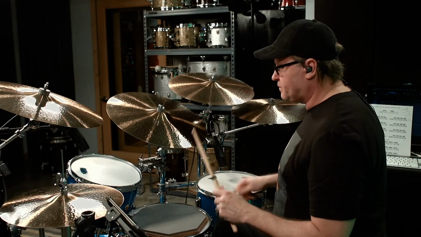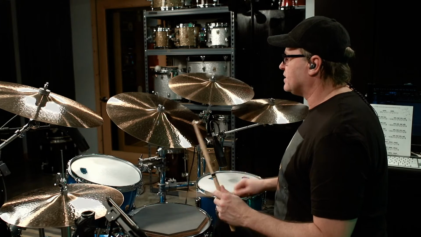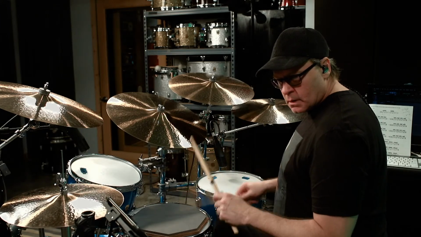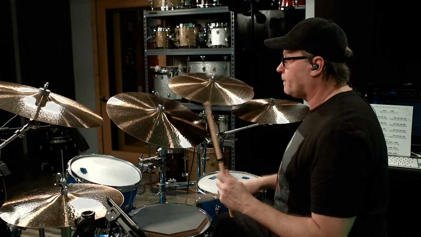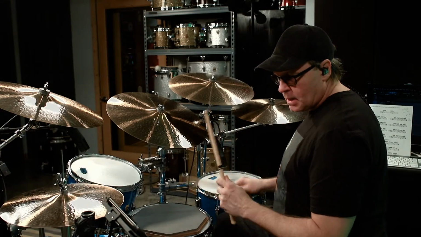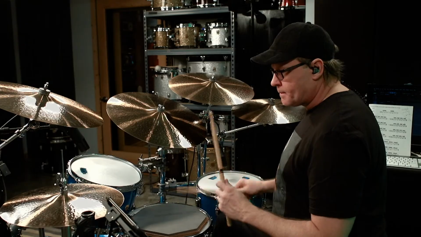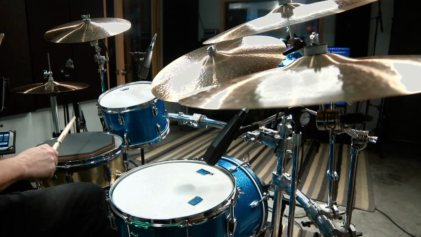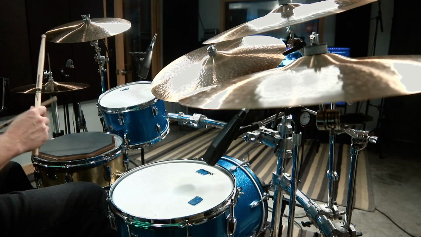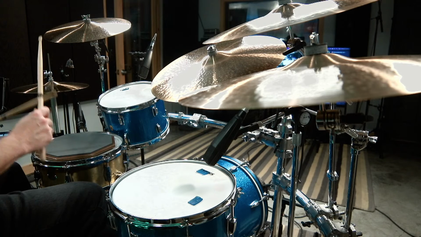All right, let me open my mic up so I can talk about this. So you notice I'm starting slow. Not only am I using my hands in single strokes, I'm going to flip it around for a second. I'm going to start with left hand lead. I'm keeping time with my left foot.